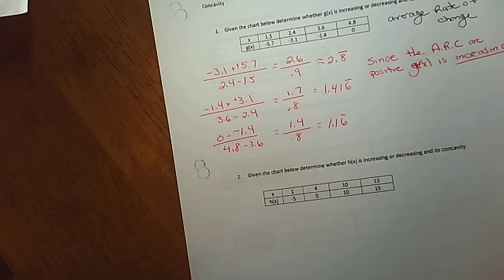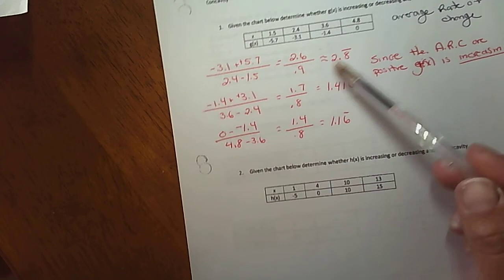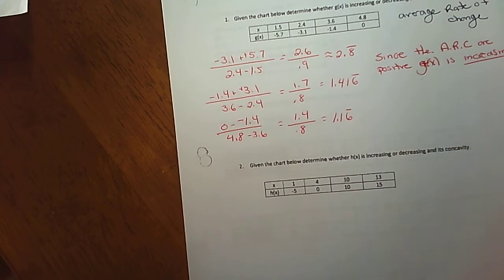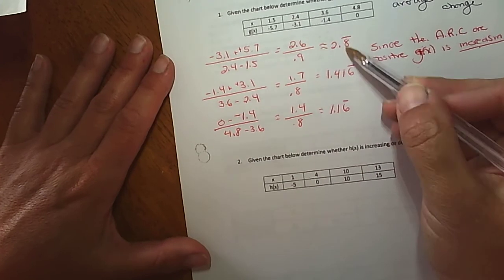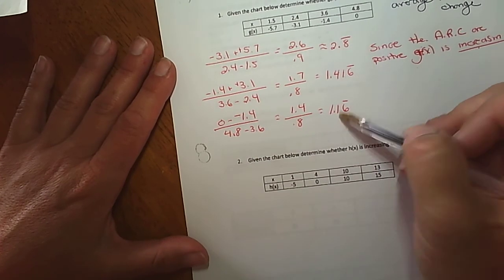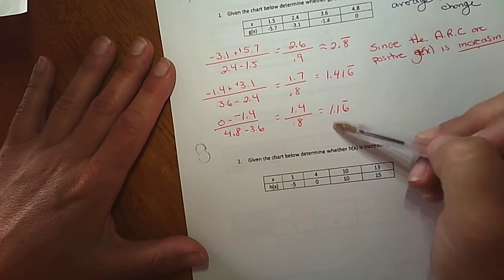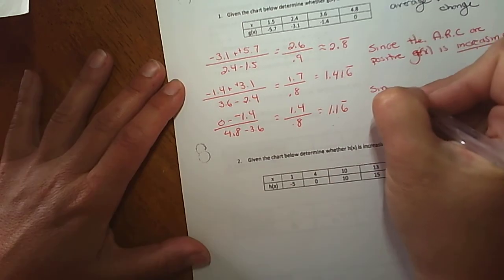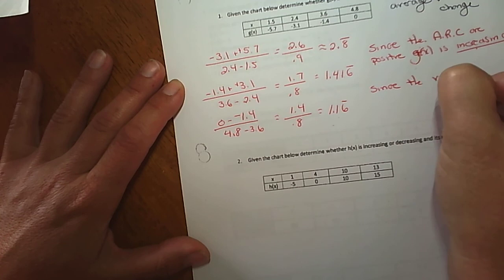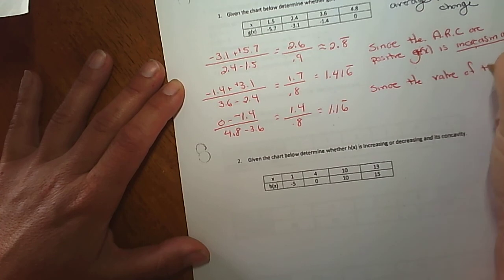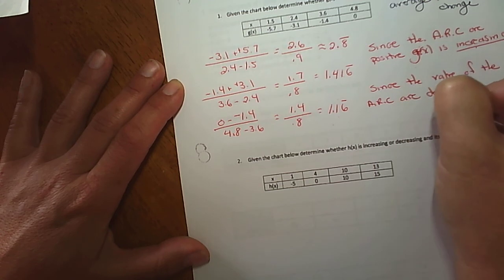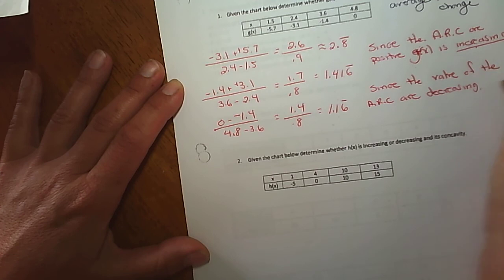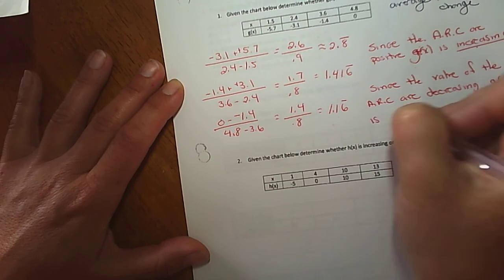So whether it's increasing or decreasing depends on whether this is positive or whether this is negative. Since they're all positive, it's increasing. It'll never, at this level, be a mix of the two. Now, look at the value of these. What is happening to these numbers? These numbers are getting smaller. So since the value of the average rate of change are decreasing, g of x is concave down.